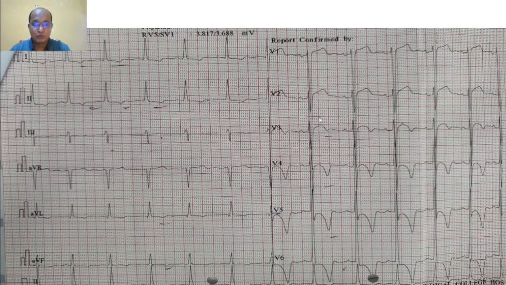Number 1. Number 2, there are definitive features of left ventricular hypertrophy. Left ventricular hypertrophy, as the short formula, is SV1 plus R in V6 more than 35. So in this ECG there is more than 35 in V6 R and V1 S. This is the number 2 finding.